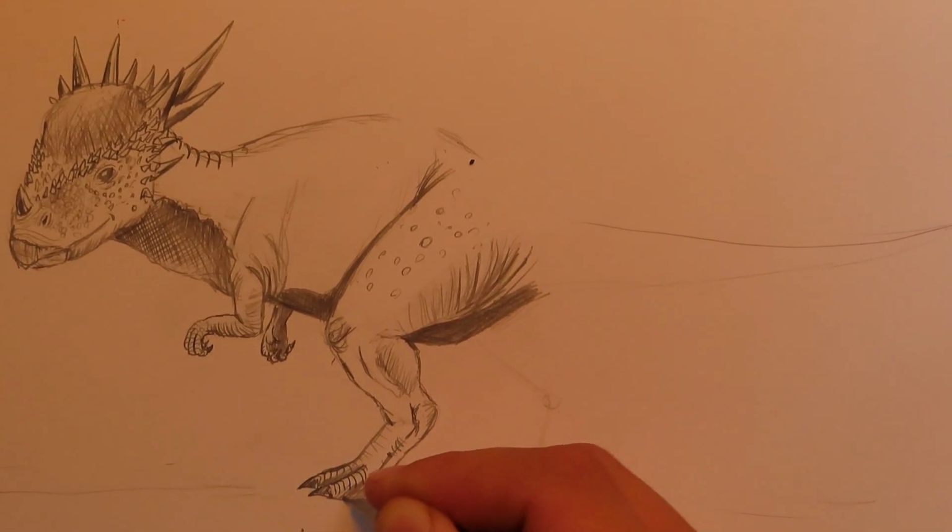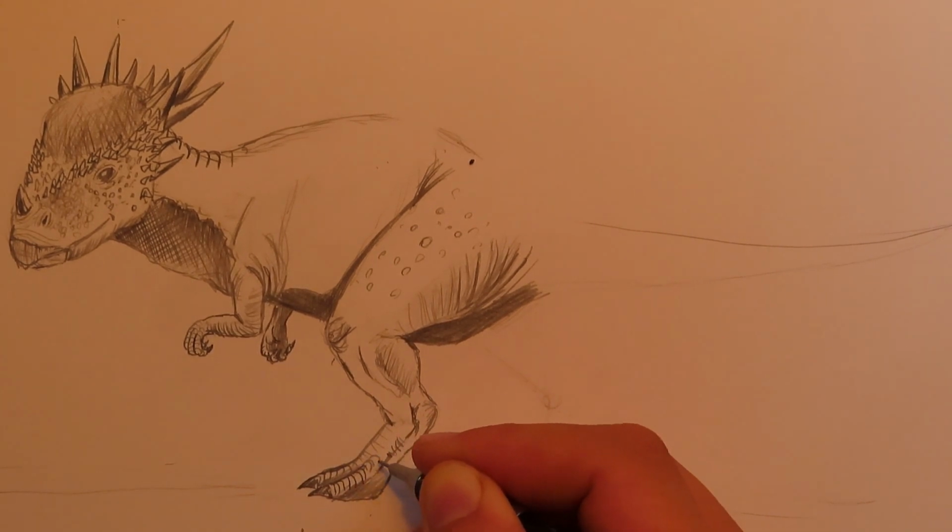So add some shading under the toes here. And of course add those scales on top of the toes.